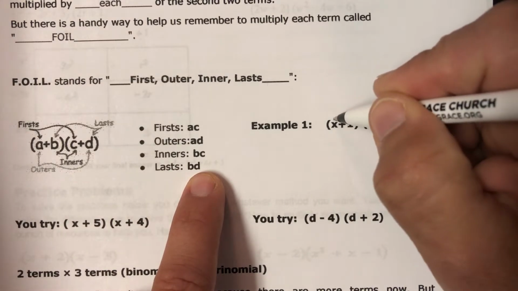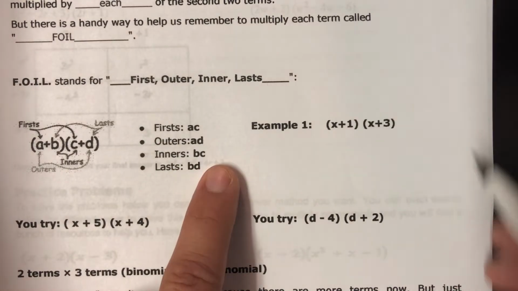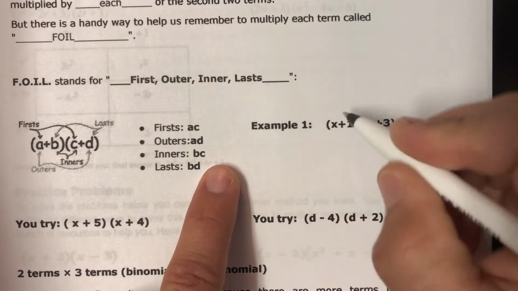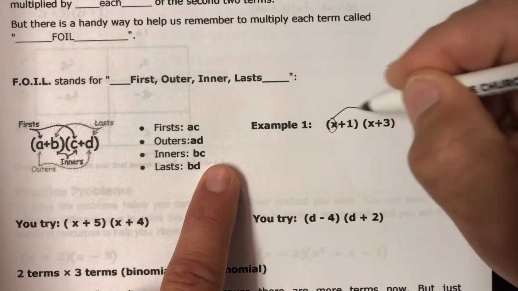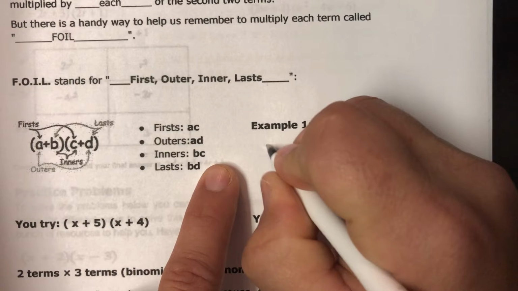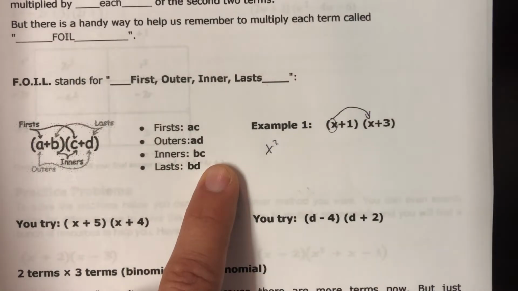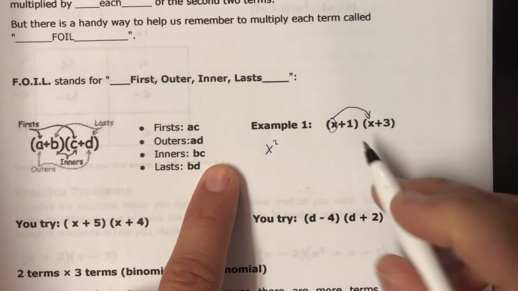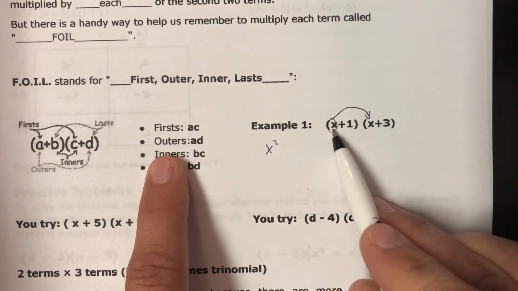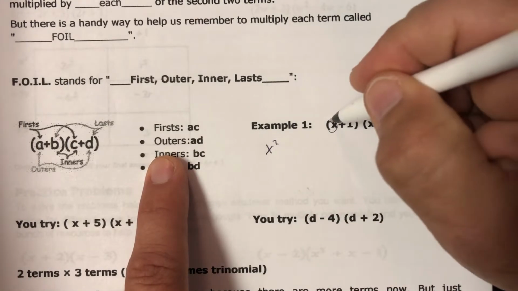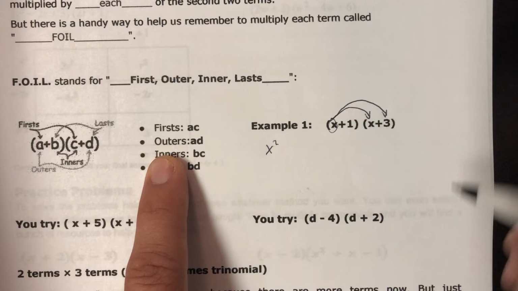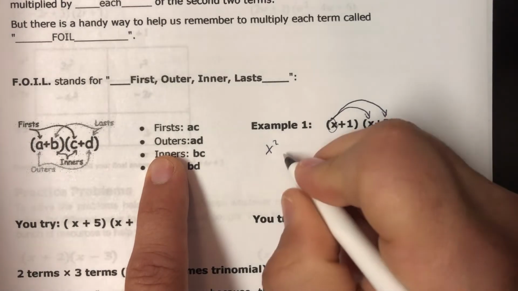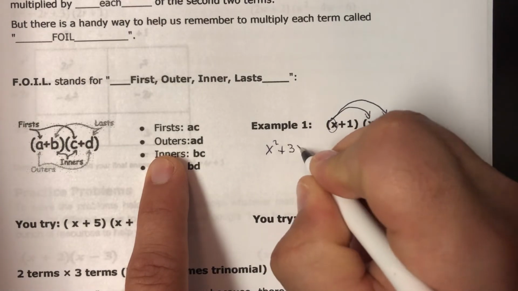First, you're going to multiply the firsts. So this one and this one together. x times x is going to give you x squared. Then you're going to multiply the outers. So this one and this one. x times 3 is going to be positive 3x.